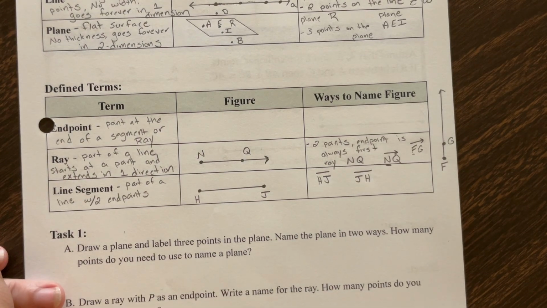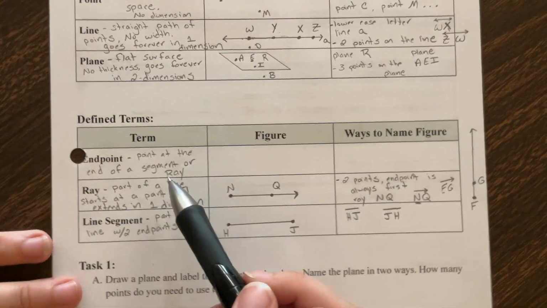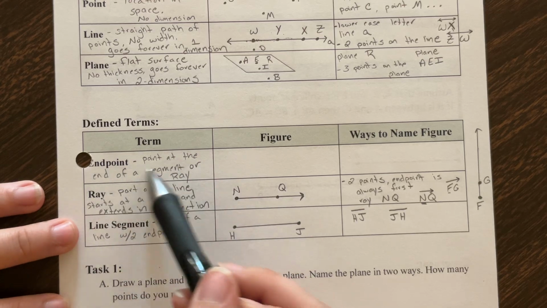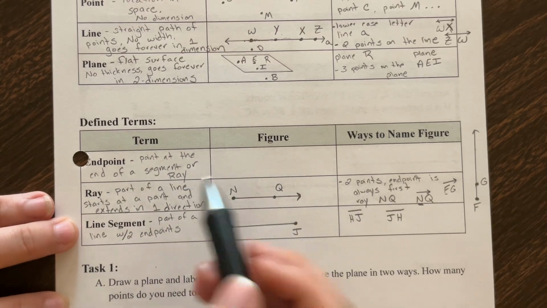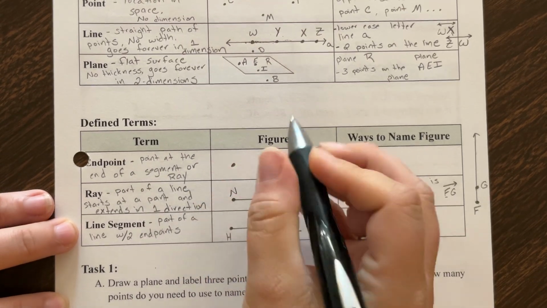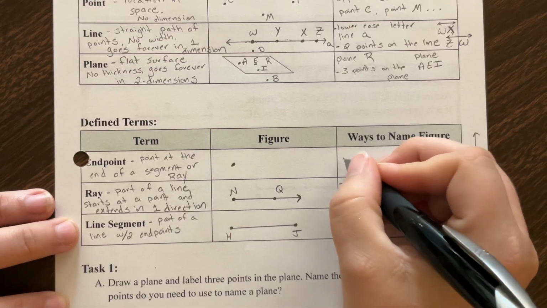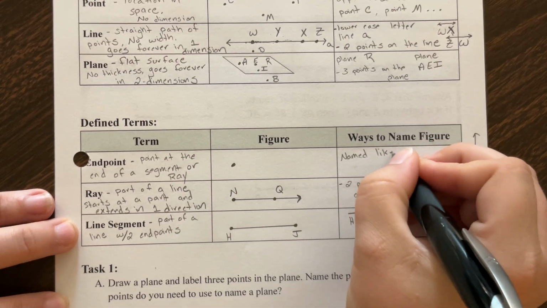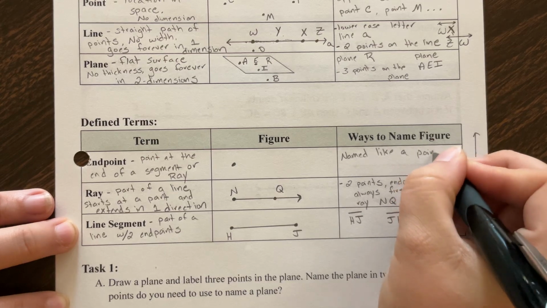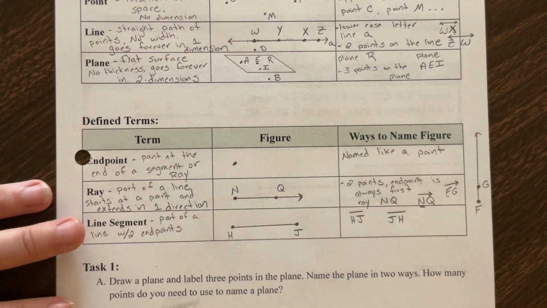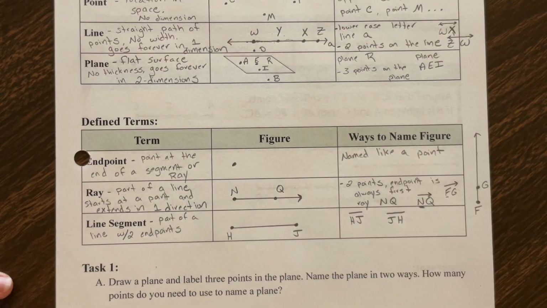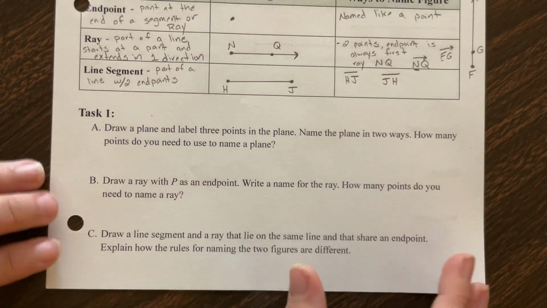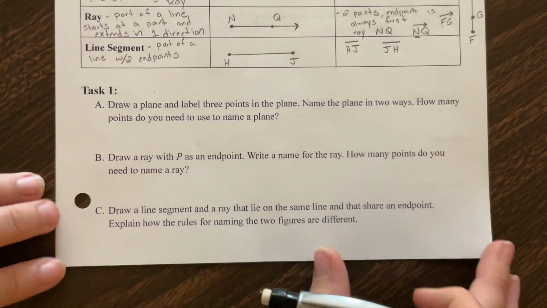Okay. So up here, endpoint, again, it's a point at the end of a segment or ray. It's just a separate kind of point. We name it just like a point, because it is a point. It's just a special point. It's a point that ends a ray or a line segment. Okay. Now into our task.